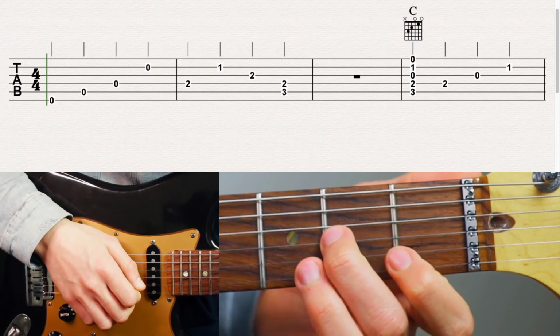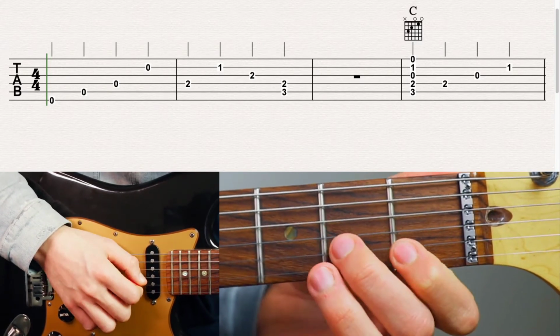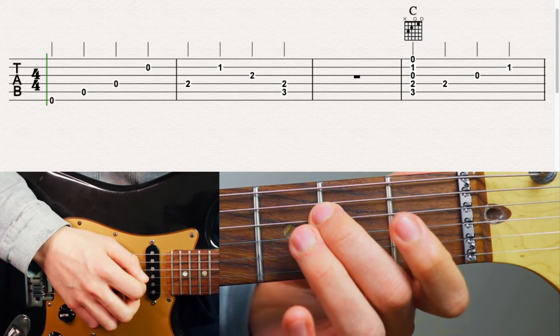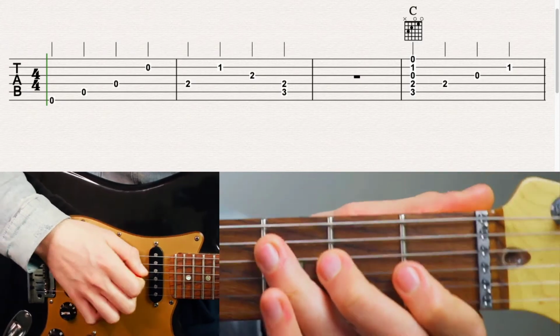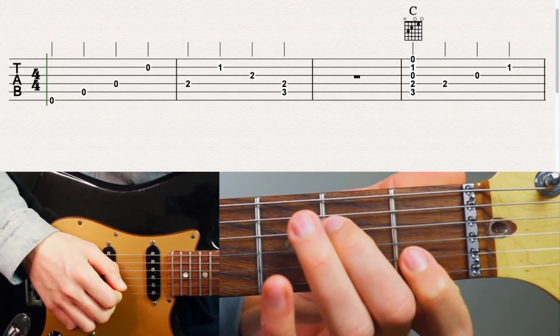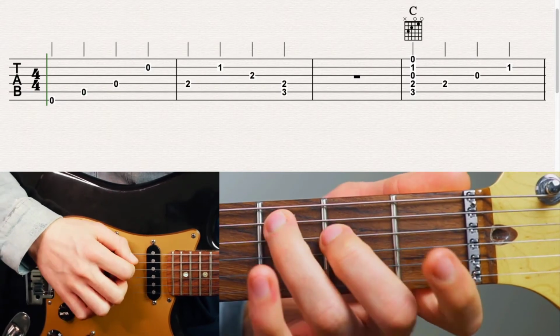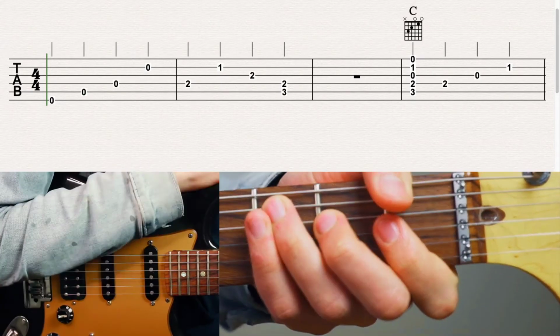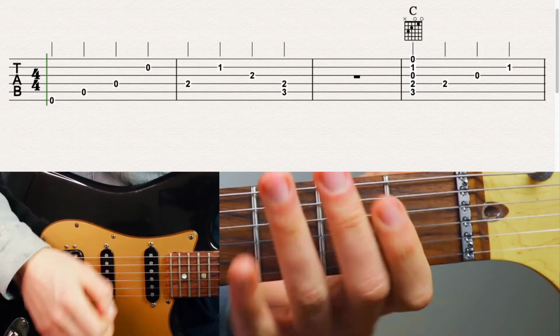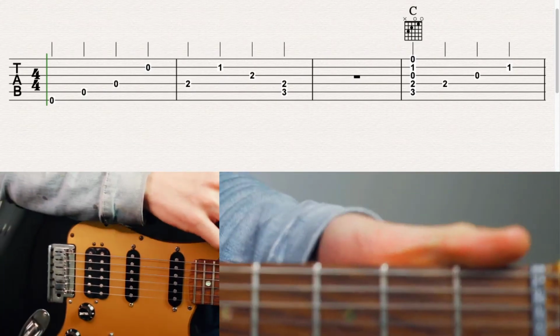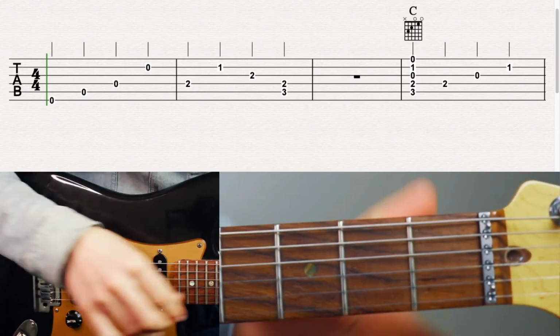So, that second bar would sound something like this. I'm going to go 2, 1, 2, 1, 2, 1, 2, like this. So, 1, 2, 3, 4. Like that. This isn't for musical purposes, this is just to help demonstrate how to read guitar tablature.